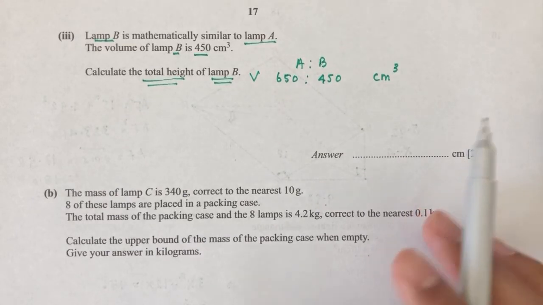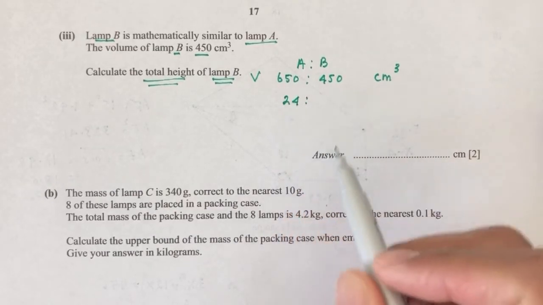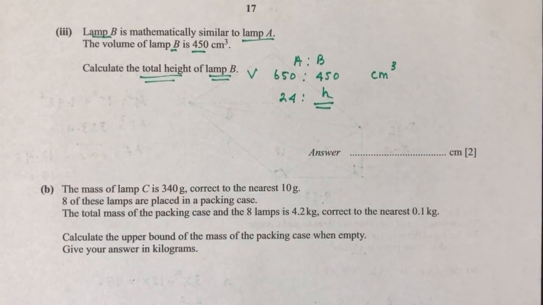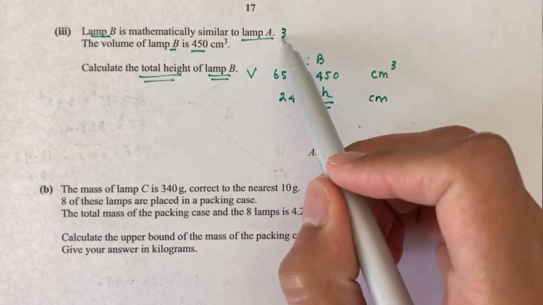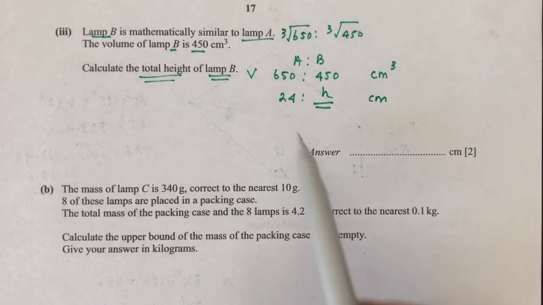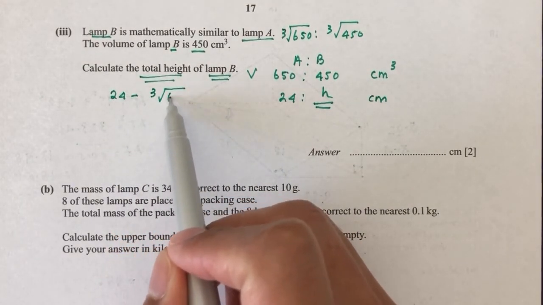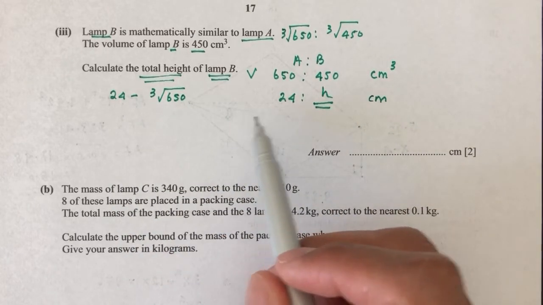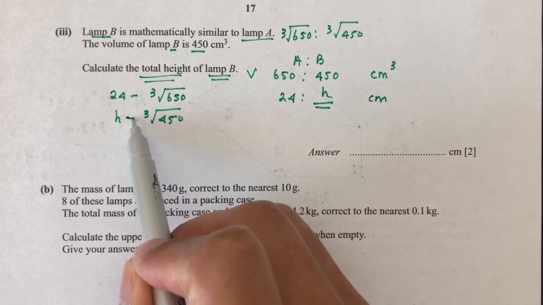So what is the total height of lamp A? We know the height of lamp A is 24. Okay, so we need to find this value here, the total height of lamp B. The unit here at H, as you know, the height is centimeter. So how do we convert cube to centimeter? We have to take the cube root of 650 and the cube root of 450 to convert this to centimeter. So basically 24 represents cube root of 650. So I need to find what this represents in terms of H. So what does H represent? H represents cube root of 450 by the ratio in centimeter.